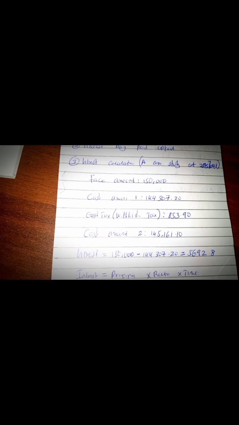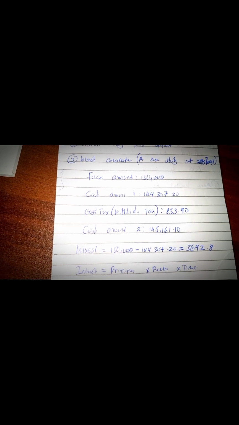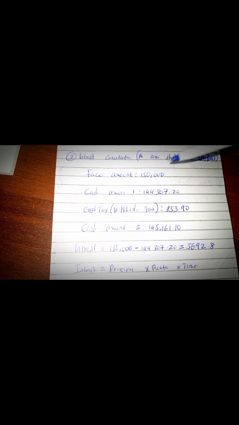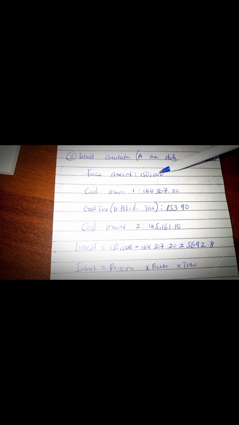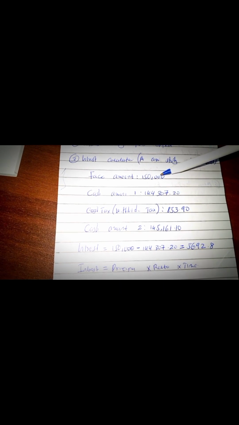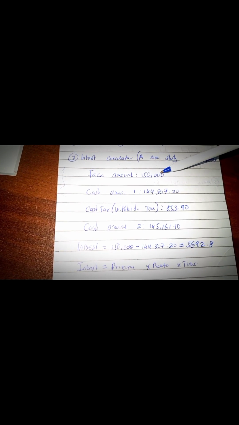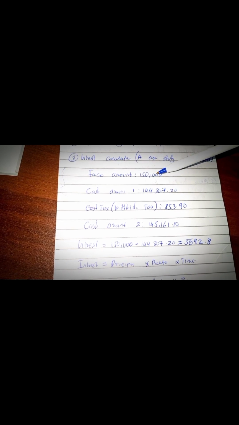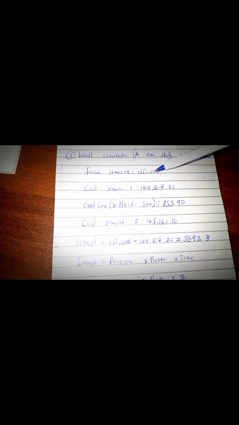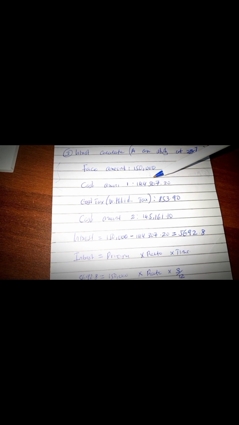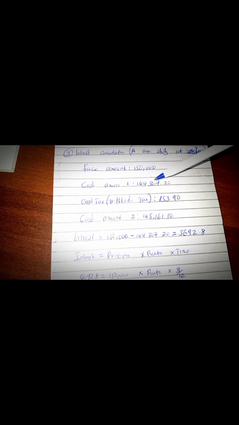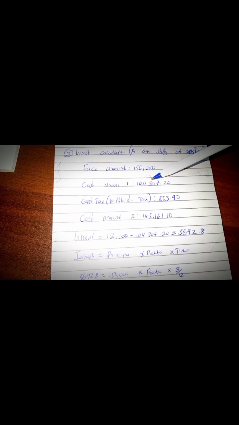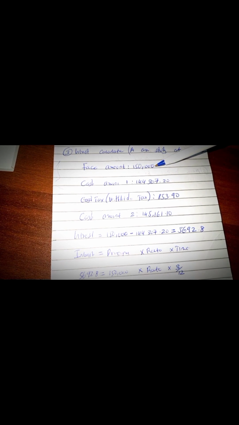So in our interest calculations, we are going to use a face amount of 150,000. And what does a face amount of 150,000 mean? It means that in 3 months' time, we want to get back 150,000. So after placing a bid, the cash amount is given as 144,307.20. So that is the amount that we should send today, so that we get back 150,000 in 3 months' time.